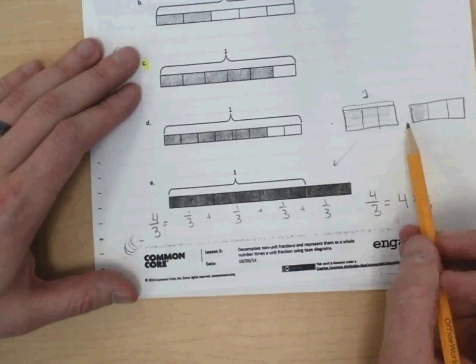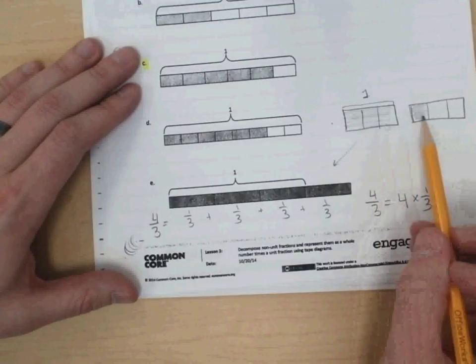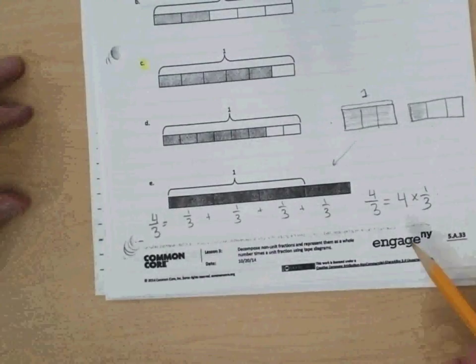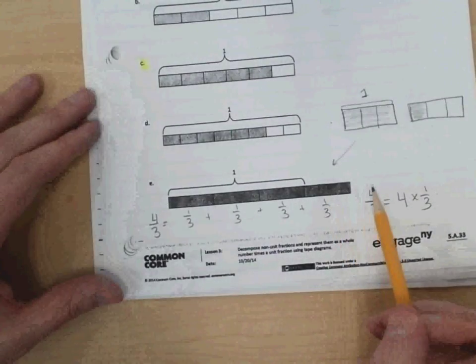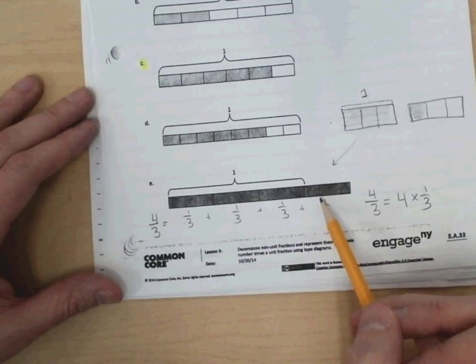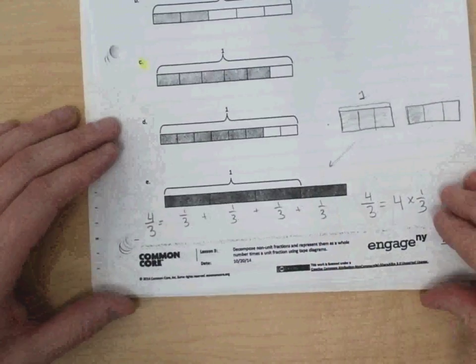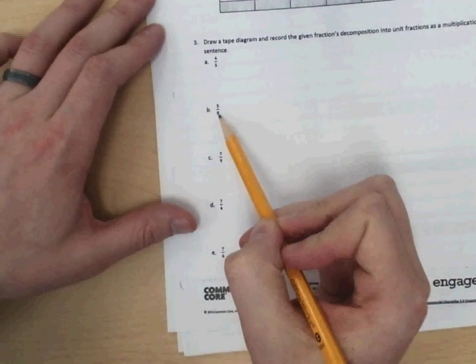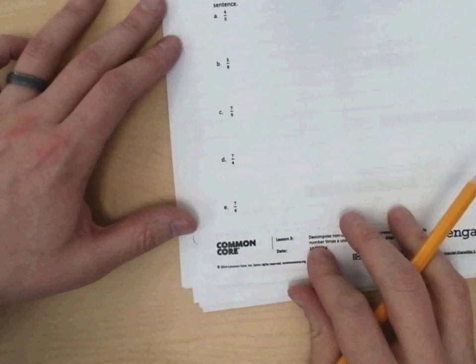This really is the same as this. I don't mind students writing it like this, but eventually they really pick up on it and they don't really have a problem drawing it their way, where they just squeeze this extra piece after the whole here. And that's pretty much what we've done in lessons 1, 2, and 3. Sometimes they give pictures and you give answers, and sometimes they just give you the fraction and they want you to draw the tape diagram.